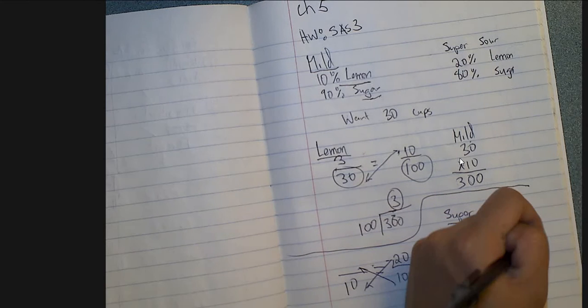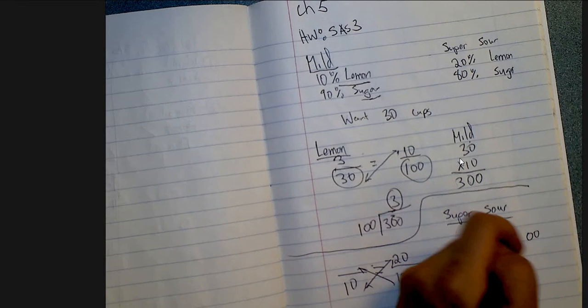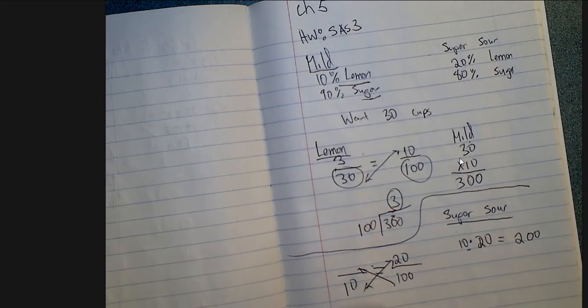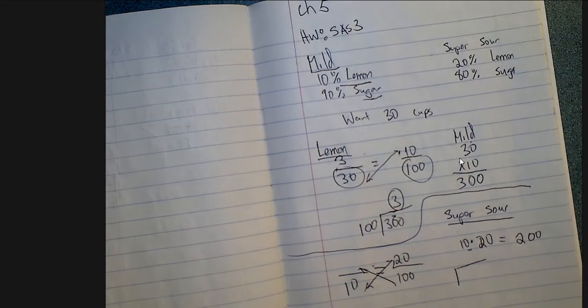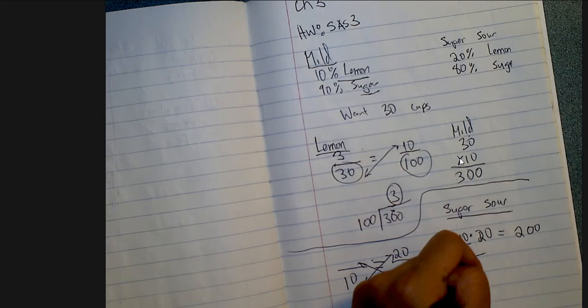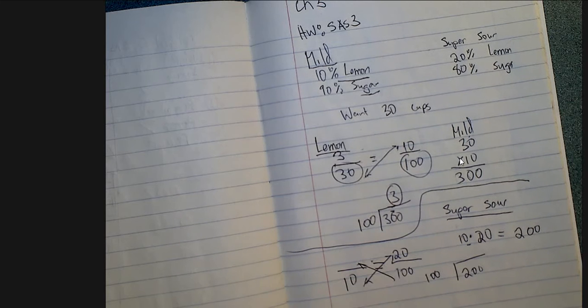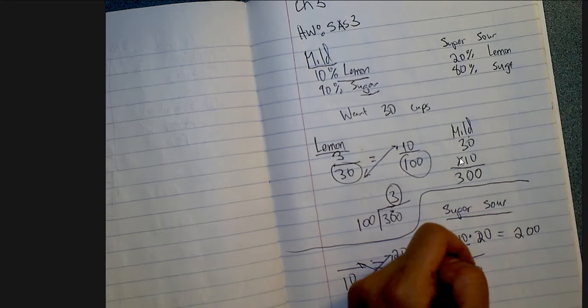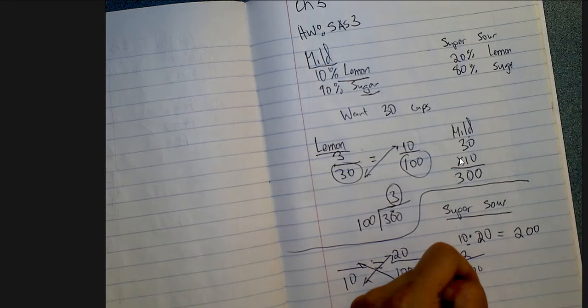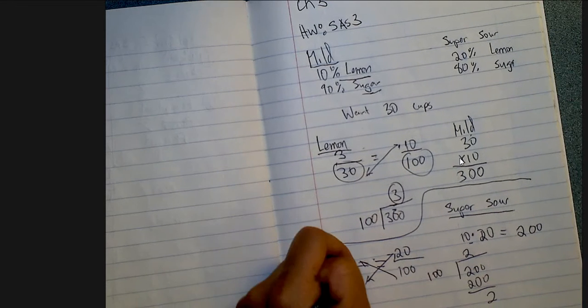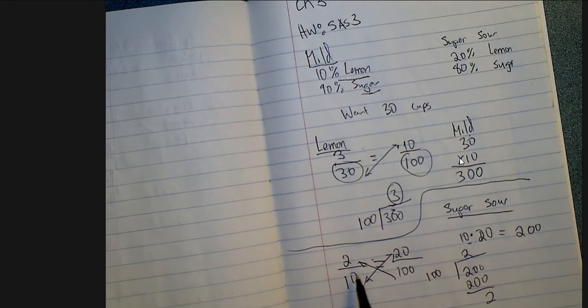So 1 times 2 is 2. So it's 200. Step 3, I have to divide. 200 goes inside, 100 goes outside. So 100 goes into 200 2 times. So I need 2 cups for super sour.